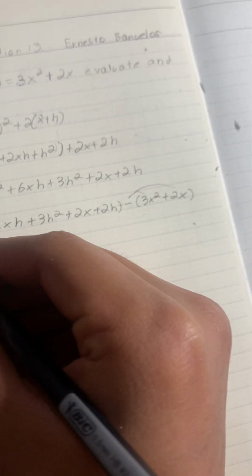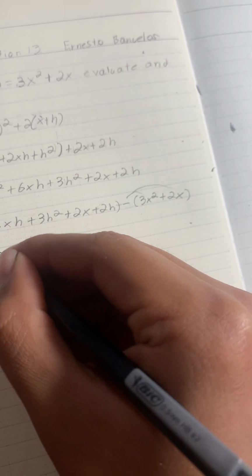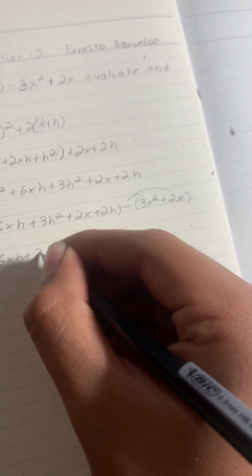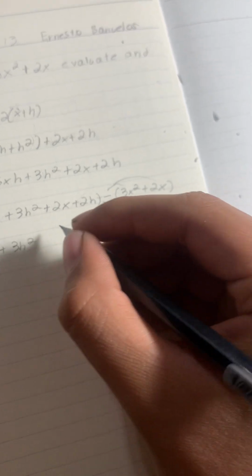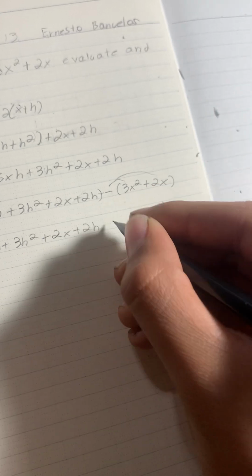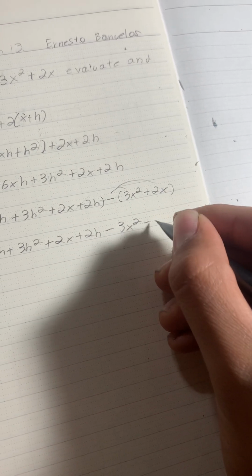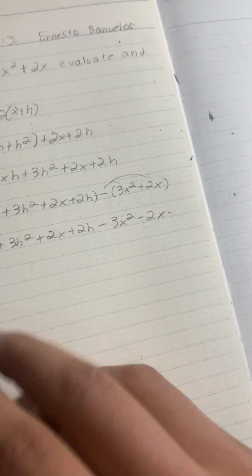So that looks a little bit like this: plus 6xh plus 3h squared. I'm just going to write this really fast. Minus 3x squared minus 2x. And now we combine like terms.